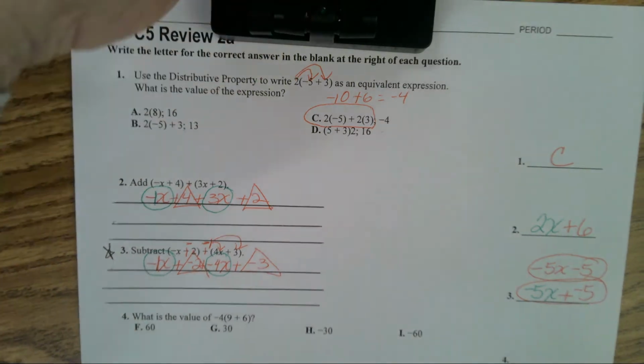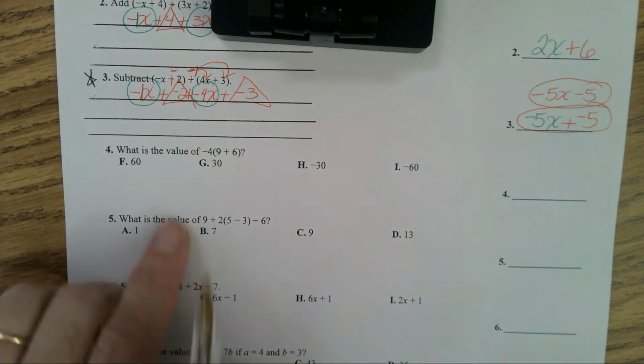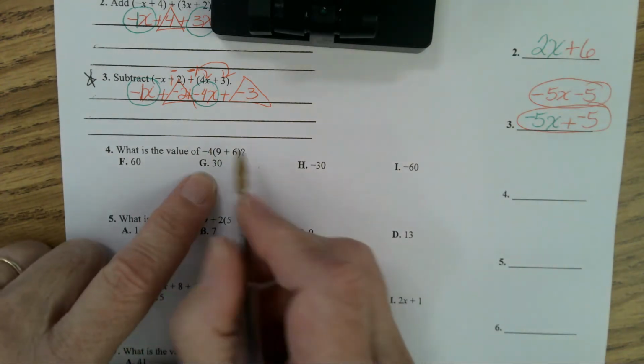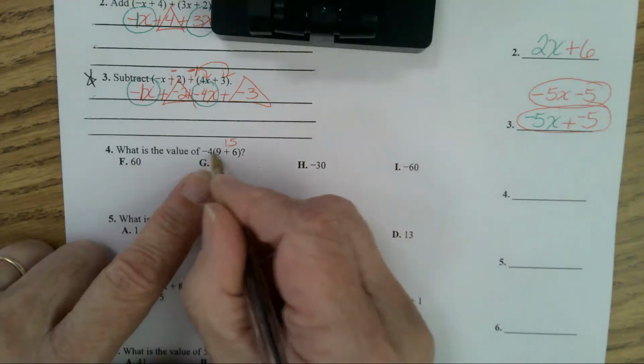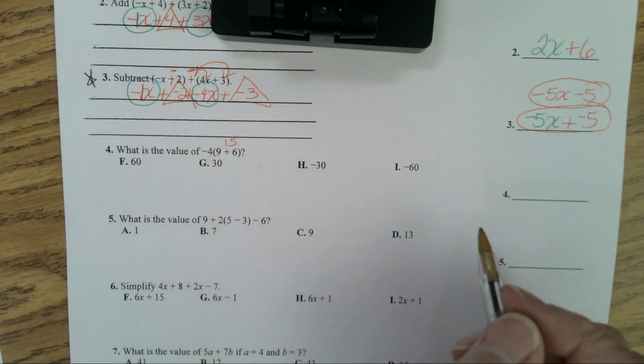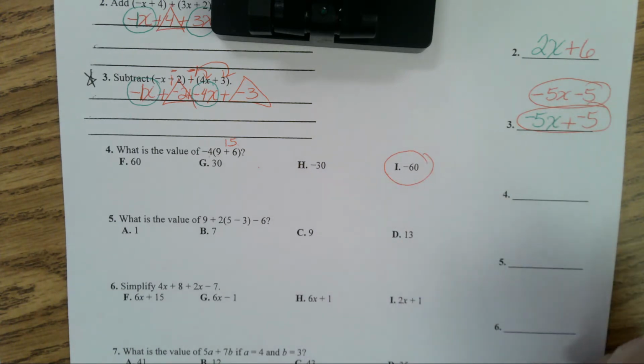Now let's go on with problem number 4. Here we need to find the value. 9 plus 6 is 15. Negative 4 times negative 15 will give you the answer negative 60. Answer choice I.